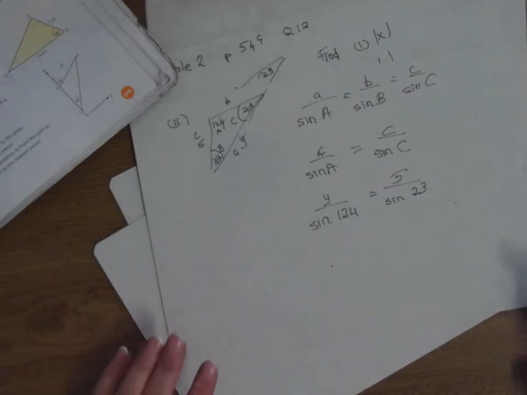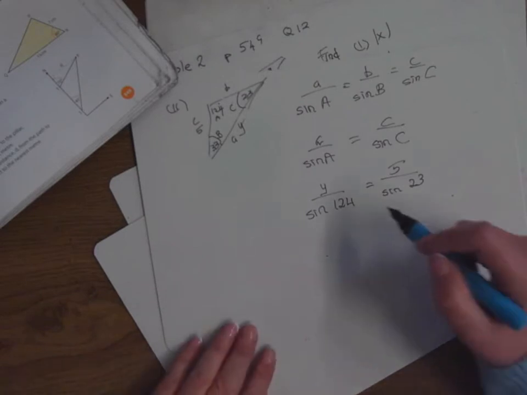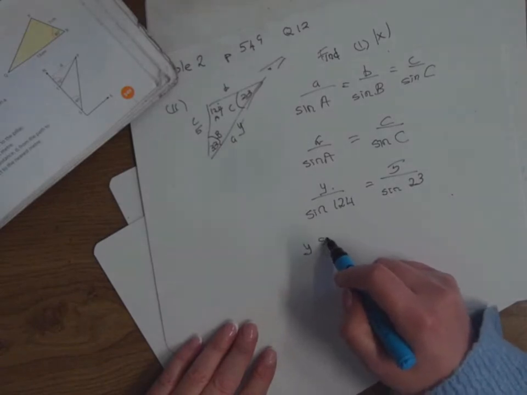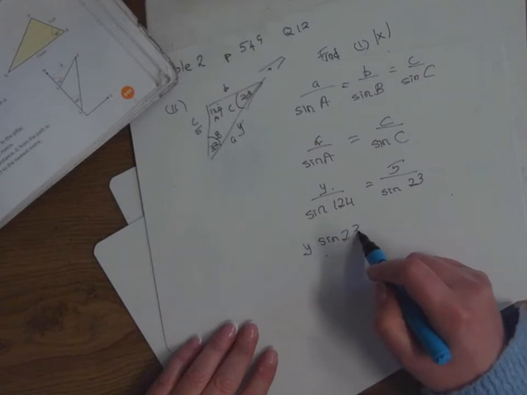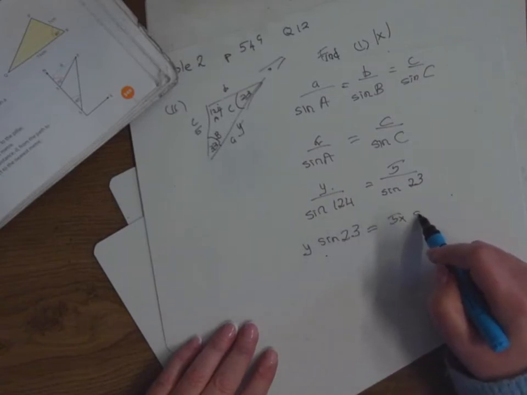What do I do to solve the sine rule? You cross multiply first. Okay, do you all know cross multiply? Right, so top by bottom, so it's y multiplied by sine 23 equals 5 multiplied by sine 124.